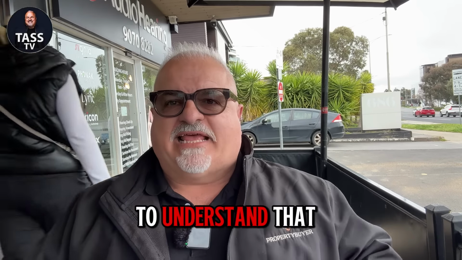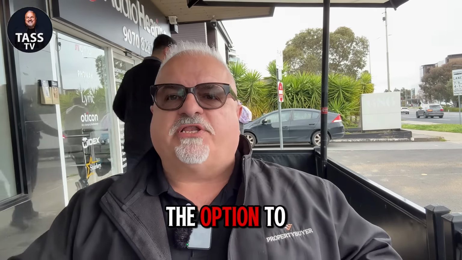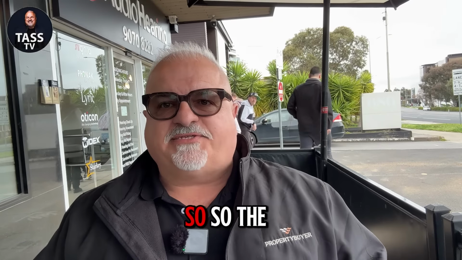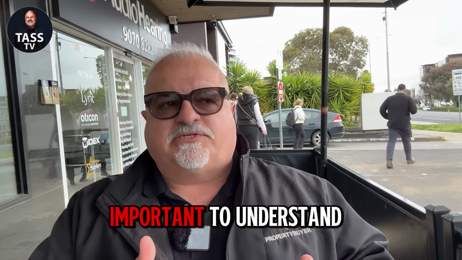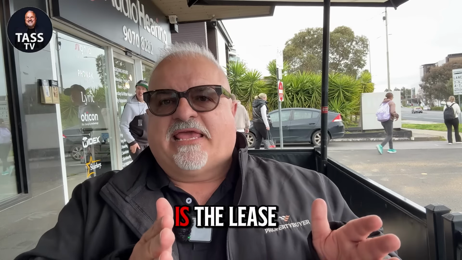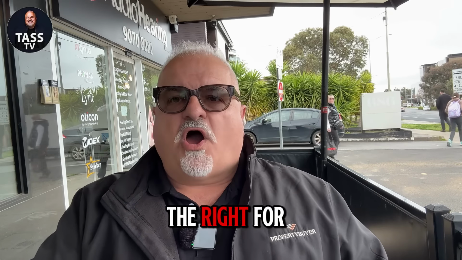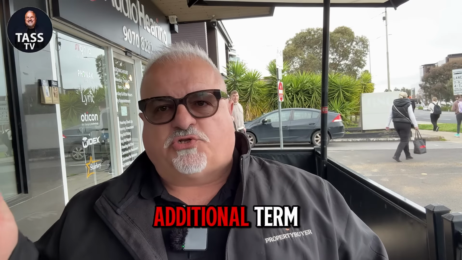So it's important to understand that the option is the option to the tenant, not to the landlord, right? So it's very important to understand the difference between a term and an option. A term is the lease period. The option is the right for the tenant to take up an additional term.